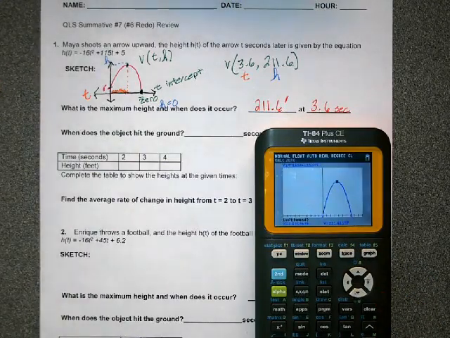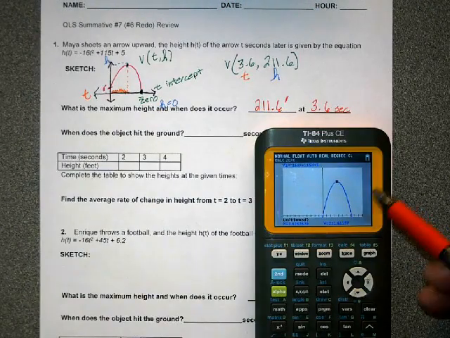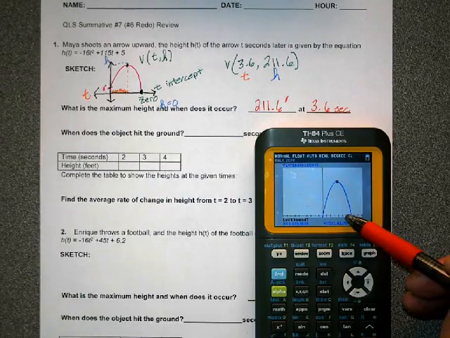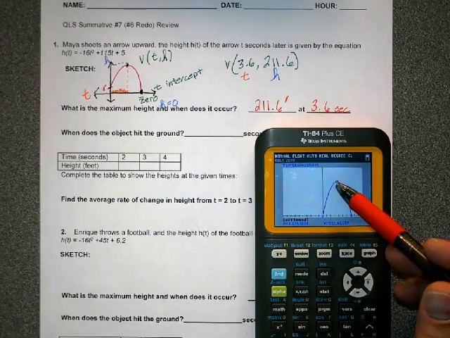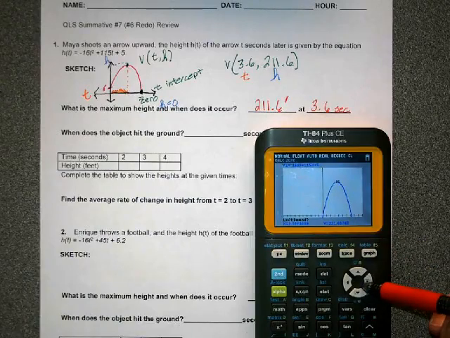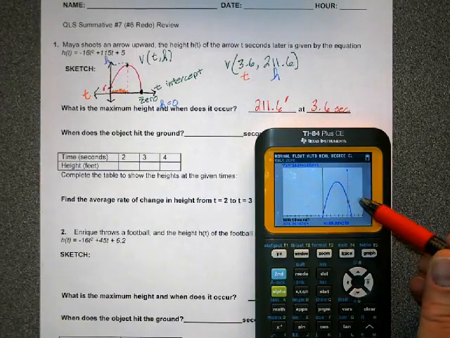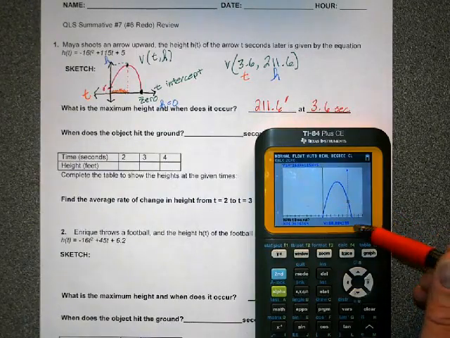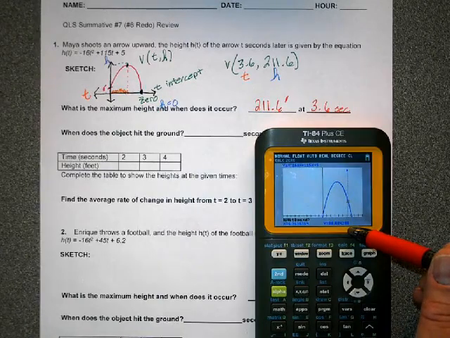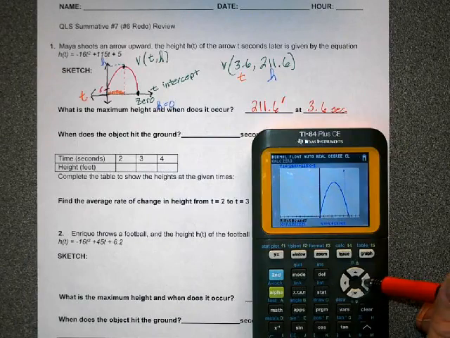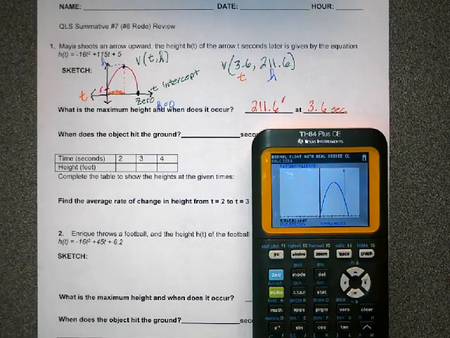And again, it's going to ask me left bound, right bound. Now I'm looking for this point, the x-intercept, right? So technically I'm to the left of it already for the left bound. I'm just going to bring it a little closer. Okay, hit enter. Now they're asking for the right bound, or you have to get to the other side of the x-axis. Okay, so bring your cursor down below the x-axis, hit enter, and hit enter again.